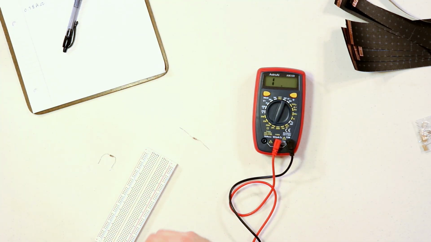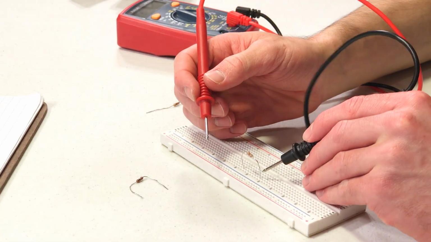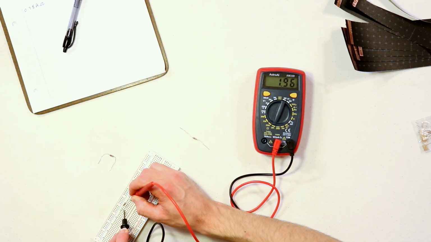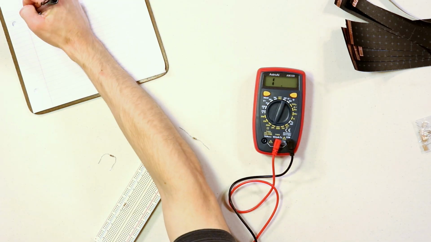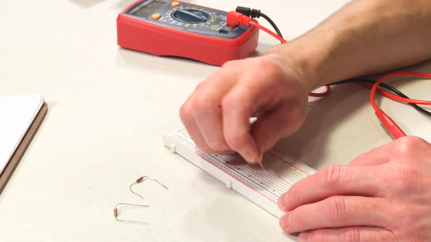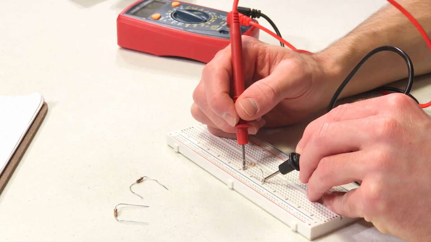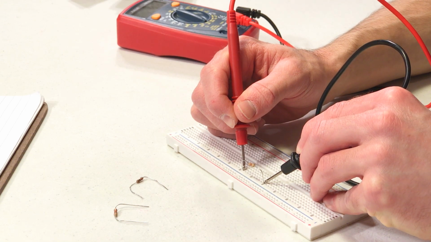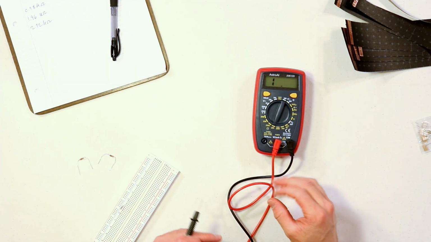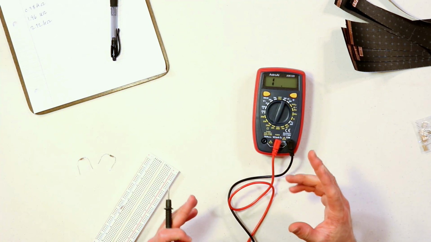So I've got the 2K here. Again, I'll just place it inside the breadboard and put the probe tips against the metal leads. And I've got 1.97, 1.96 kilo ohms. And last, I'll do the same thing with the 3 kilo ohm resistor. So again, just place it in the breadboard, each end in a separate row, and press the probe tips in. We've got 2.92 kilo ohms. So just make sure to record the nominal values, the 1 kilo ohm, 2 kilo ohm, 3 kilo ohm, as well as the measured resistance, whatever those are for your resistors.